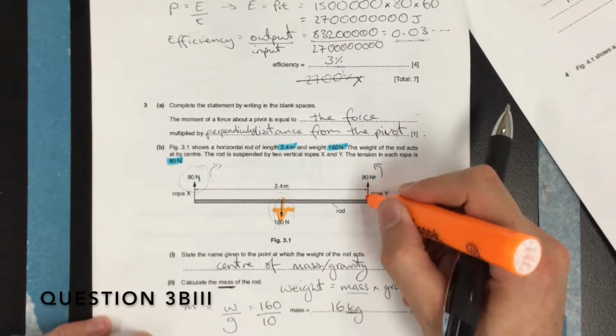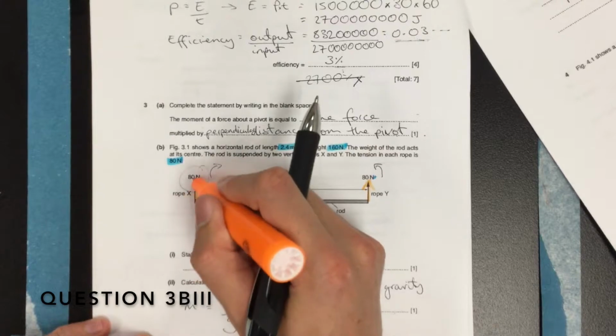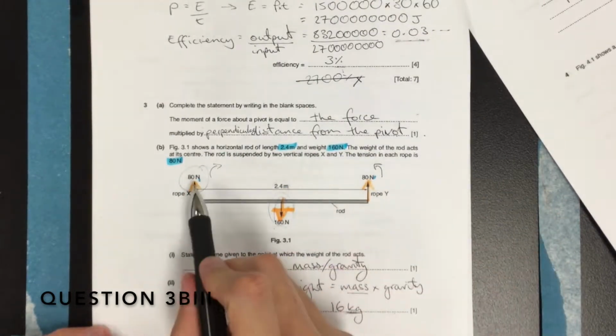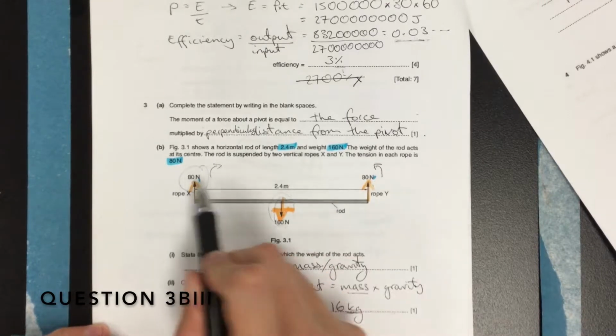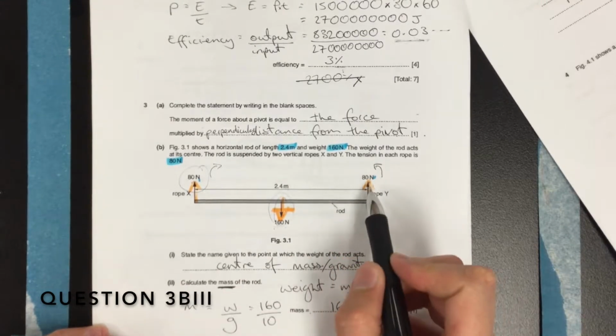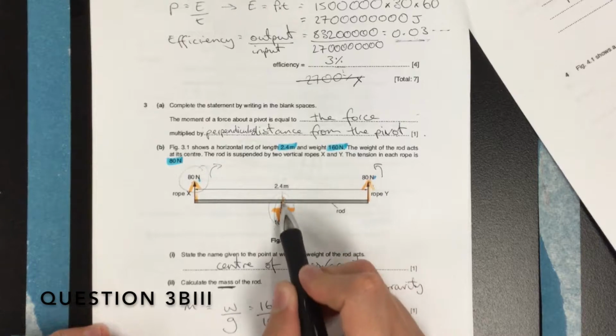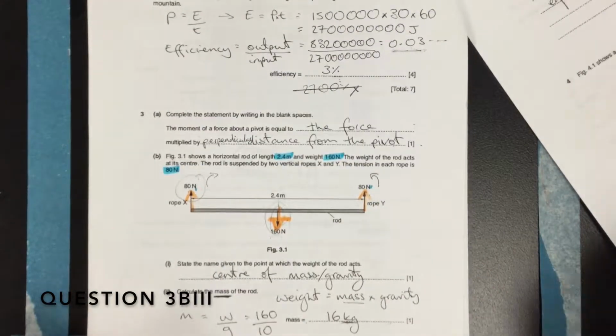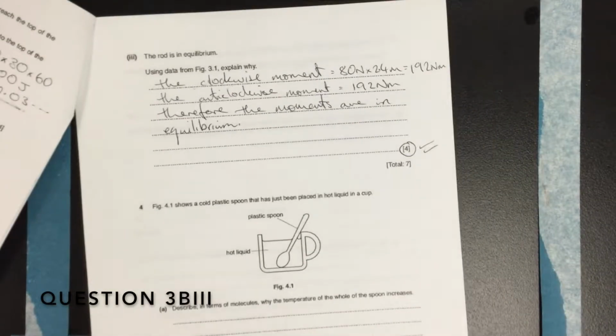But we've got a force here pulling up and a force here pulling up. So we can see that these 2 are 80. 80 plus 80 is 160. Well, there's 160 up and 160 down. Now they're the same, it's balanced. That means it's in equilibrium in that sense as well.